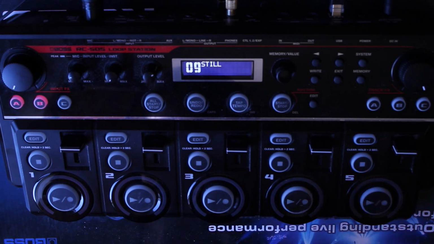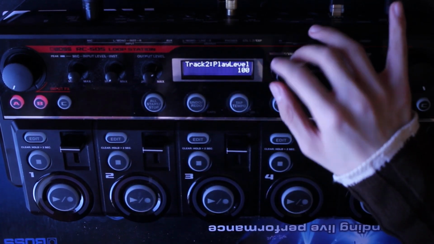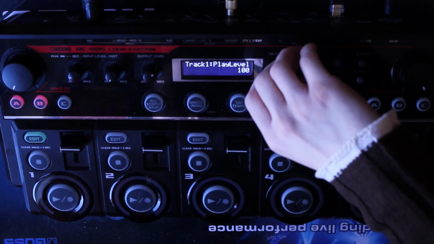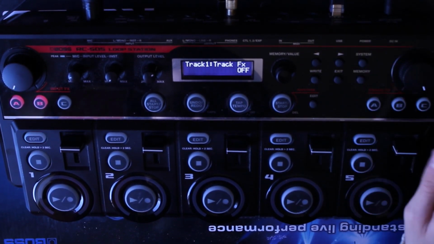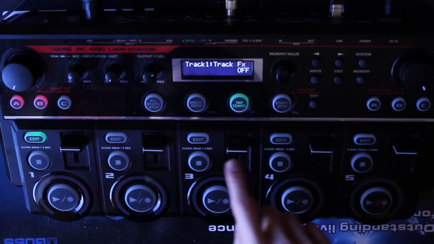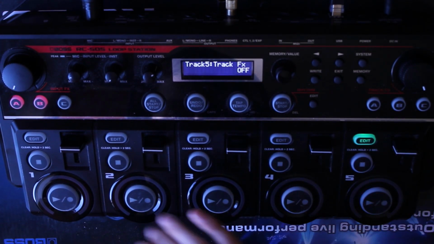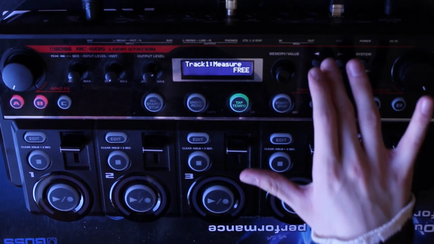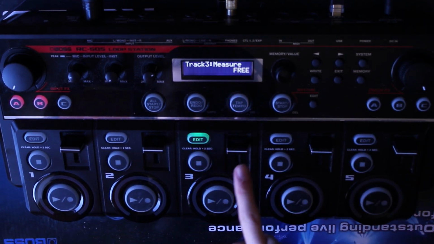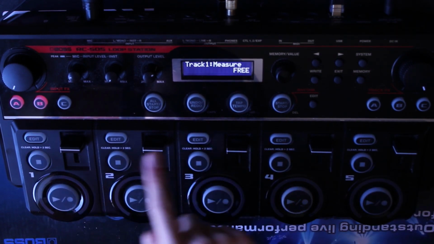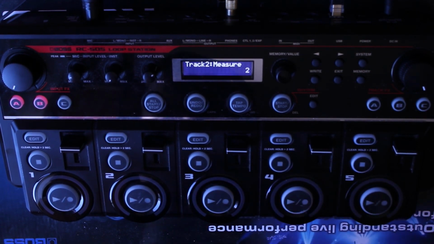So let's start with the settings for the tracks. First let me put the play level. What you need to know is that the track effects are enabled just for tracks 3 and 4. The rest are off. And another thing, the measure, which is 3 for tracks 1, 3, 4 and 5. But the second track has the measure of 2.